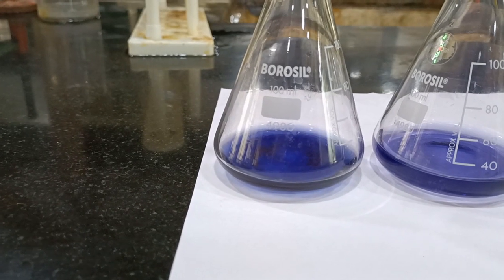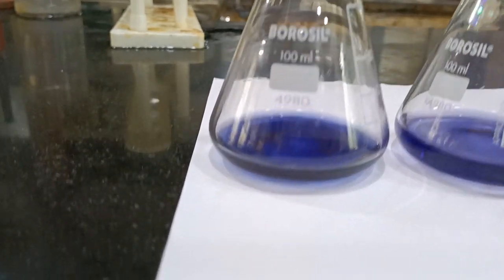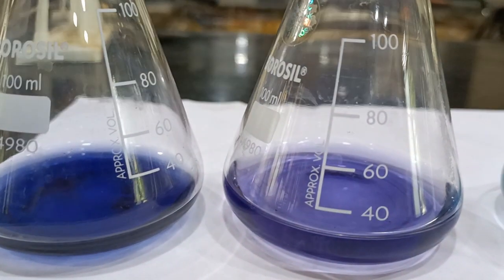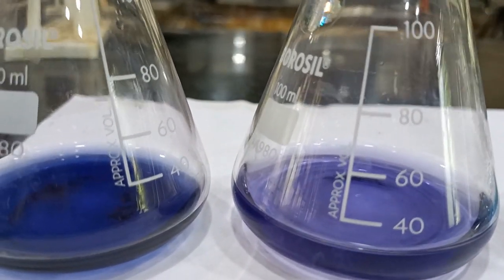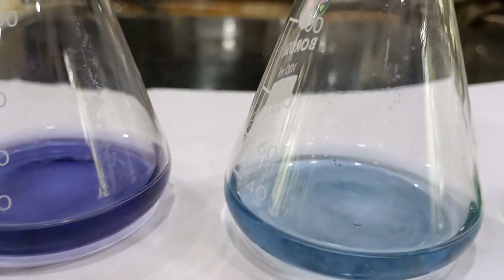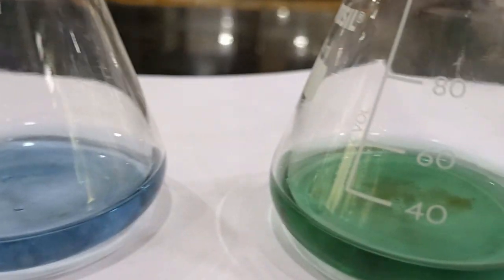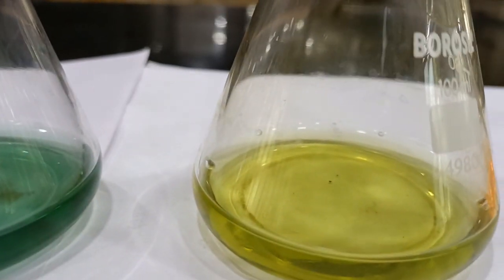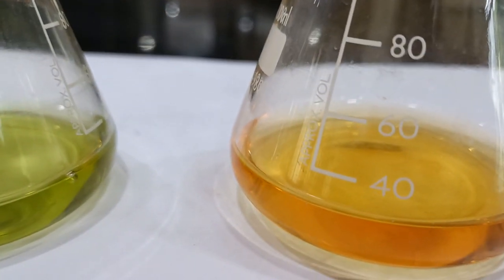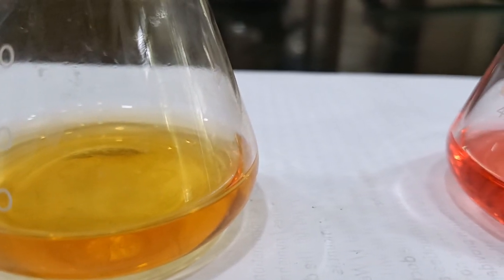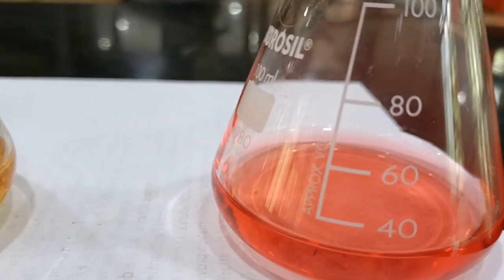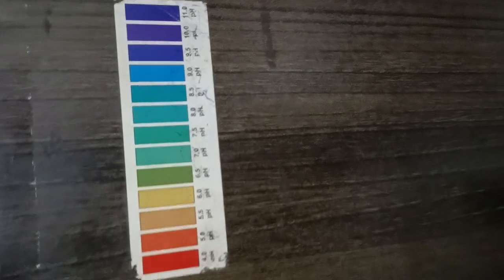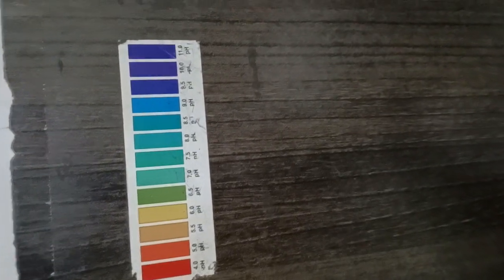So the first color of this titration is violet. After addition of HCl, it gets converted into indigo color. After some drops, it gets converted into blue color, then green, then yellow, then orange, and last, red color. Can we know the pH of those colors?